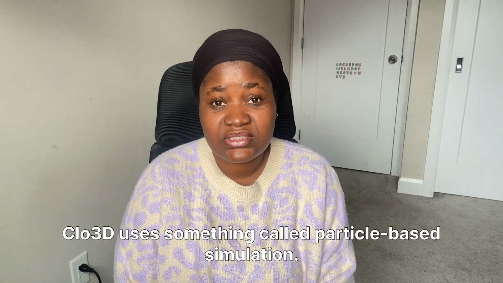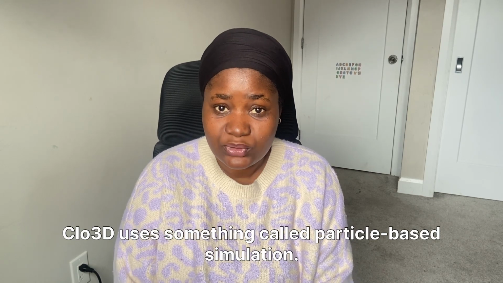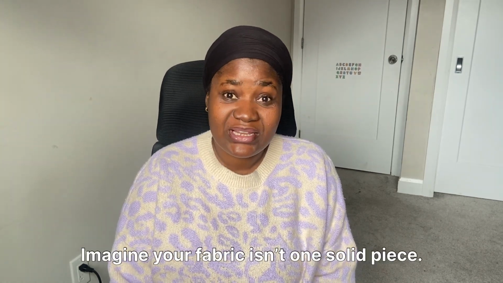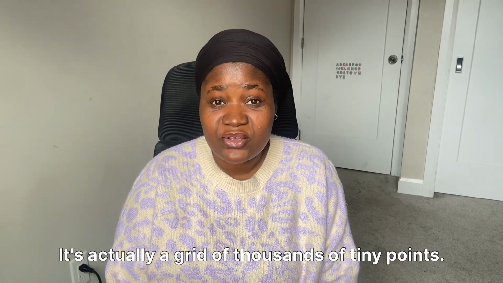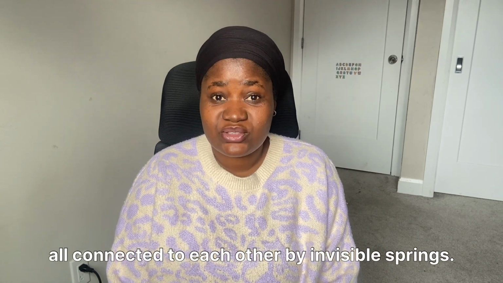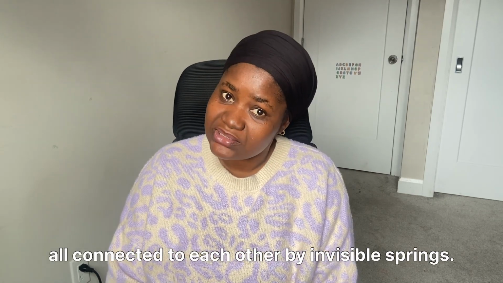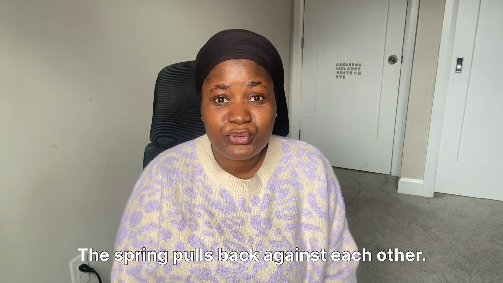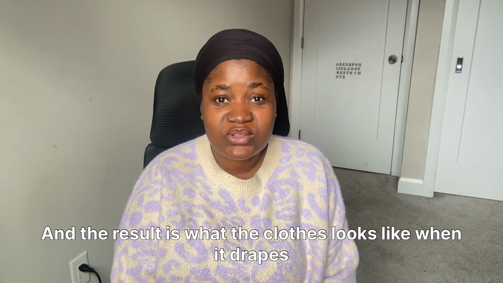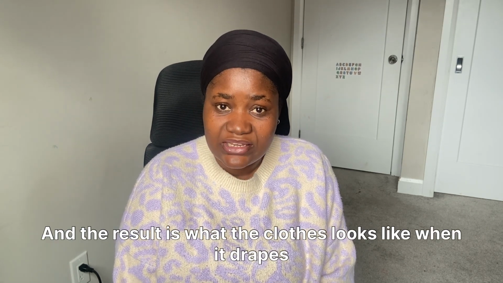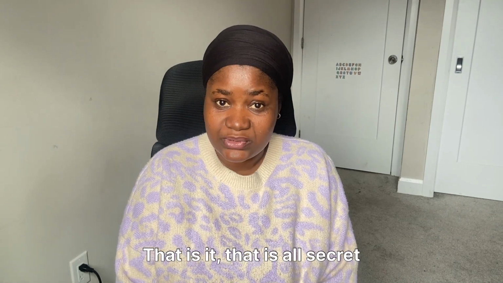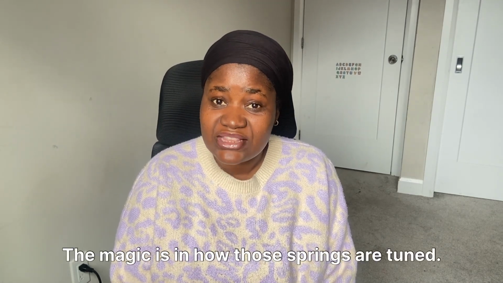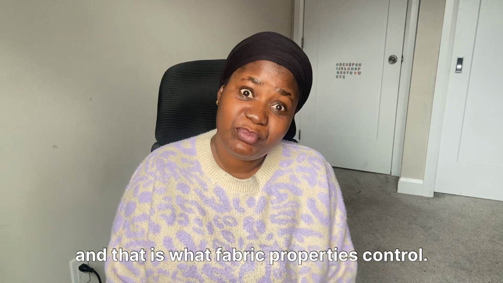CLO 3D uses something called particle-based simulation. Imagine your fabric isn't one solid piece. It's actually a grid of thousands of tiny points, all connected to each other by invisible springs. When you hit simulate, gravity pulls down those points, the springs pull back against each other, and the result is what the cloth looks like when it drapes. That is it. That is the whole secret. The magic is in how those springs are tuned, and that is what fabric properties control.